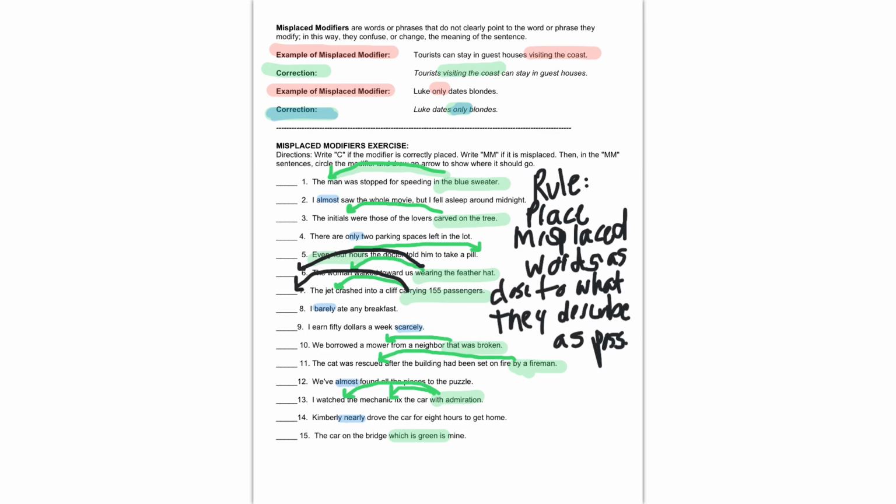And then in 15, the reason for maybe the confusion or the uncertainty is that we don't know which is green. Is it the bridge or is it the car? If in fact your car is green, you'll need to get that modifying phrase as close to what it modifies or describes as possible. So the car which is green on the bridge is mine.